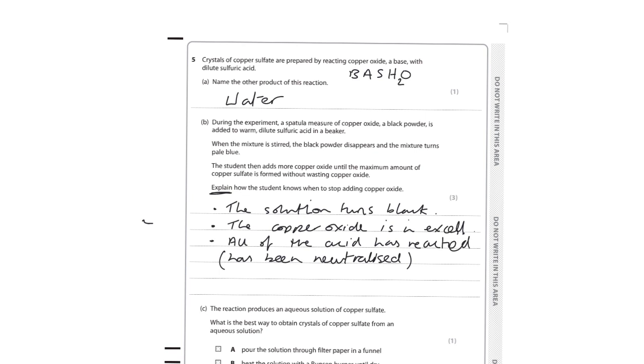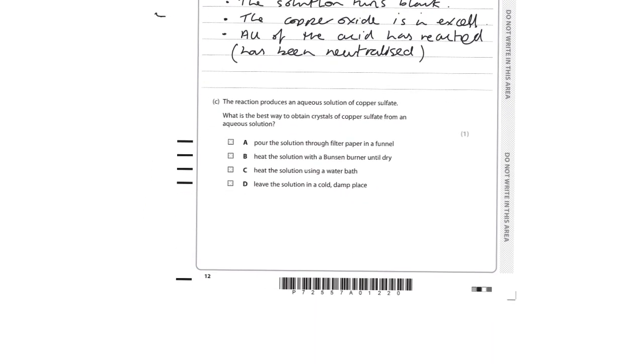Part C says the reaction produces an aqueous solution of copper sulfate. What is the best way to obtain crystals of copper sulfate from an aqueous solution? Lots of you said heat the solution on a Bunsen burner until dry. Well, you don't heat crystals until they're dry because they can decompose. So the best way is to heat it using a water bath, and that was the correct answer. So the answer was C.